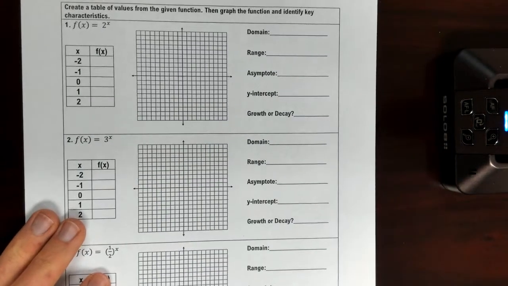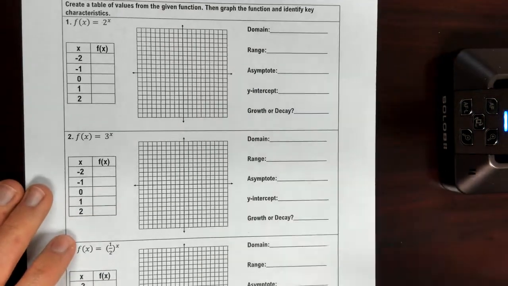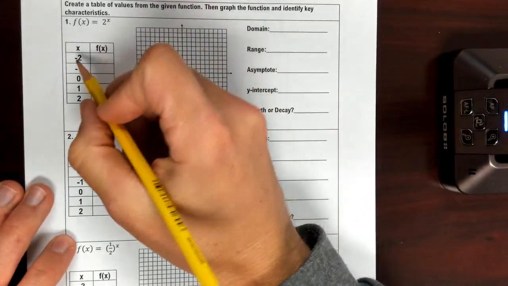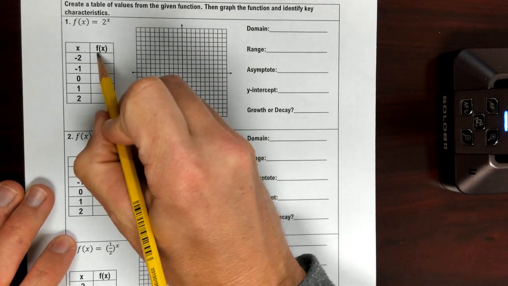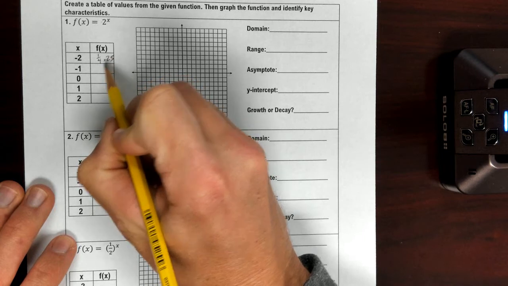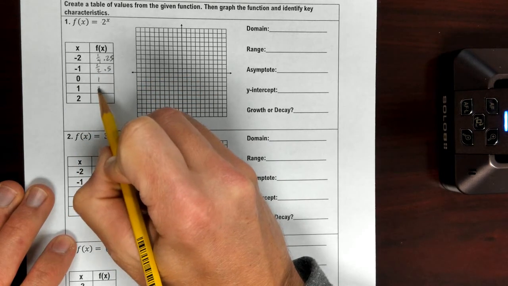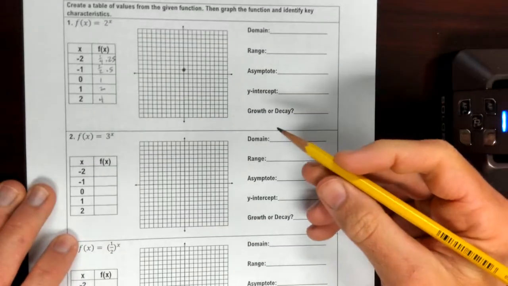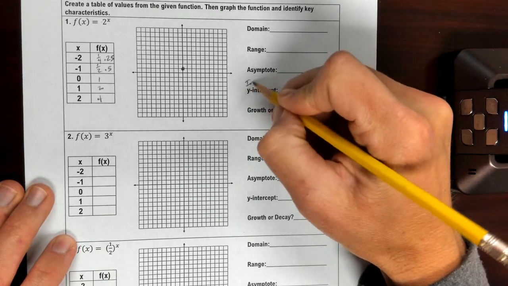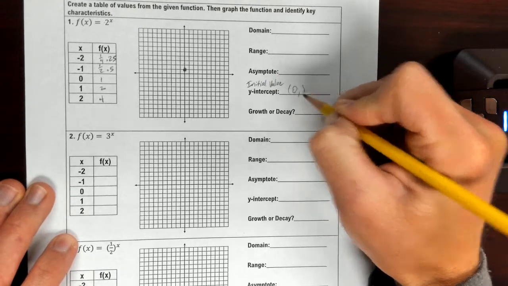Let's look at some examples. Number one, I have the function 2 raised to the x power, which we just did. If I was to find my table of values, you could just plug this into your calculator. You would get 1/4 or 0.25. You would get 1/2 or 0.5. You would get 1, 2, and 2 raised to the 4th. So again, that y-intercept, or the initial value, is very important. That's at (0, 1).